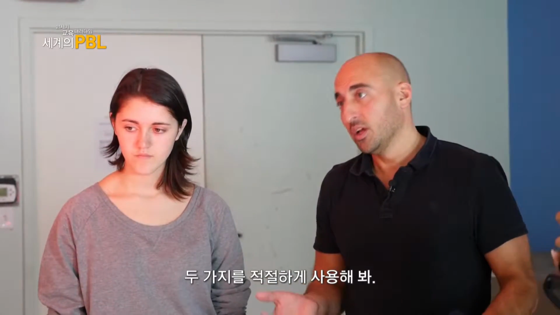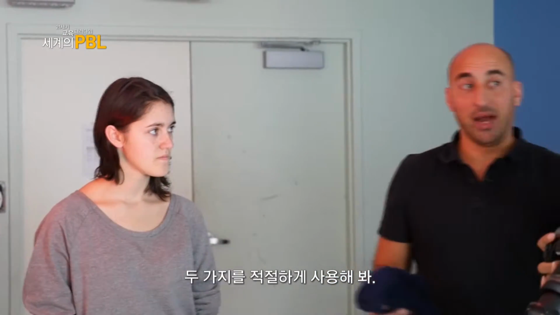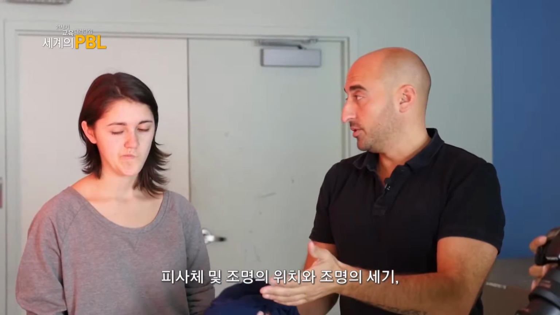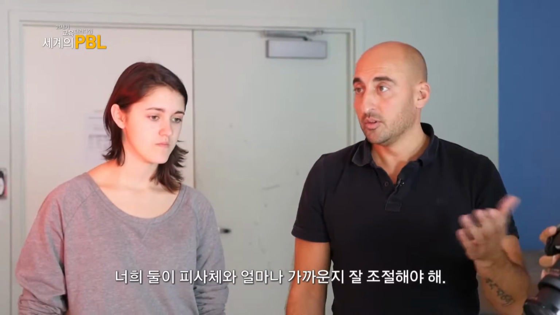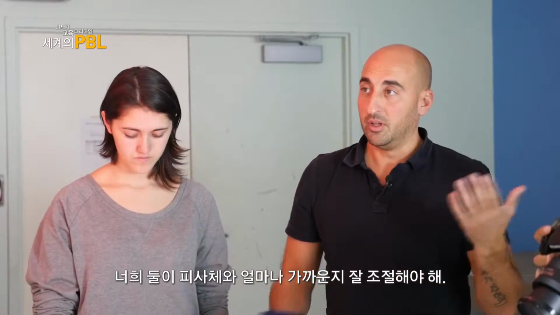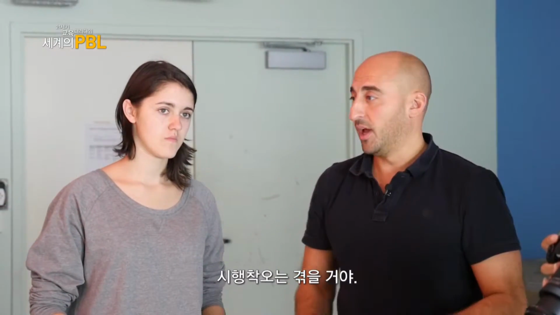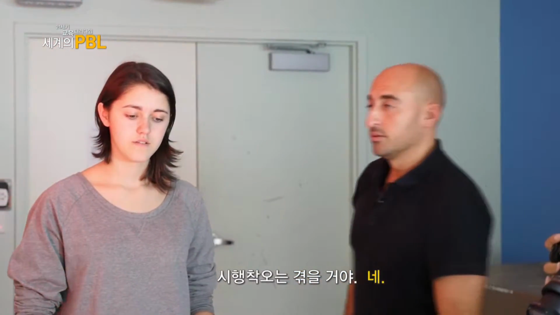It's a little bit of a dance of positioning the light, the power of the light to the subject, distance from the background, how far away the camera is, how close you are to the subject. You're going to have to find some happy medium after some trial and error. Yeah.